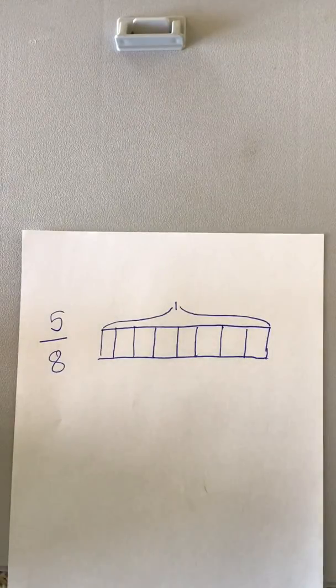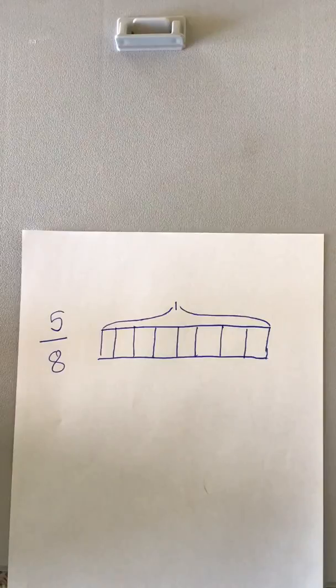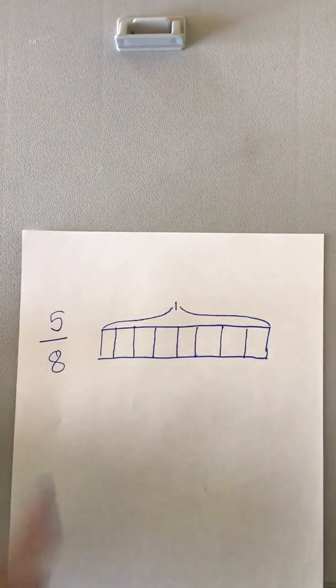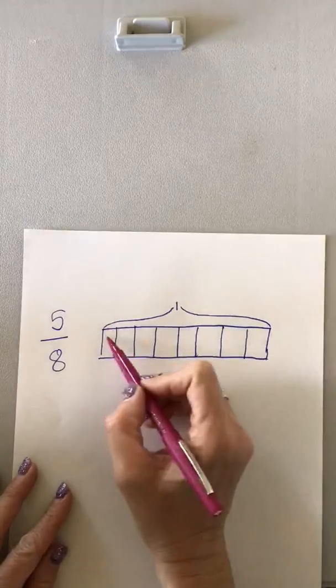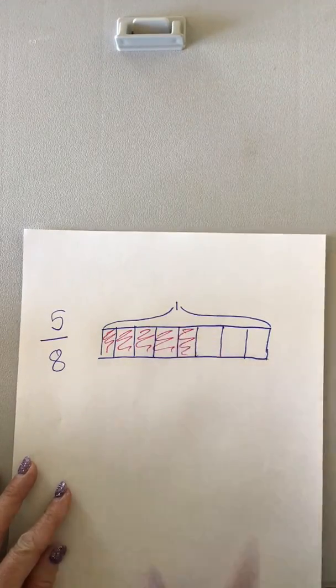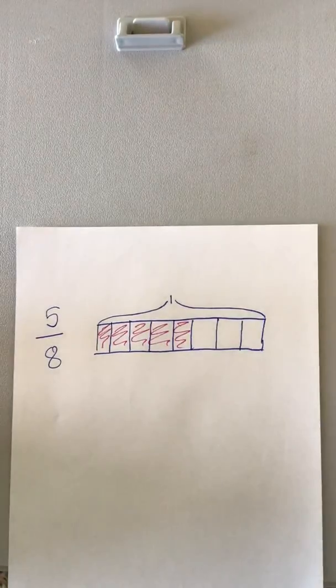Okay, with your pencil, pen, whatever you got, boys and girls, let's shade in what this represents. Well, what's the numerator say? 5. Okay. 1, 2, 3, 4, 5. Okay, there we go. 5.